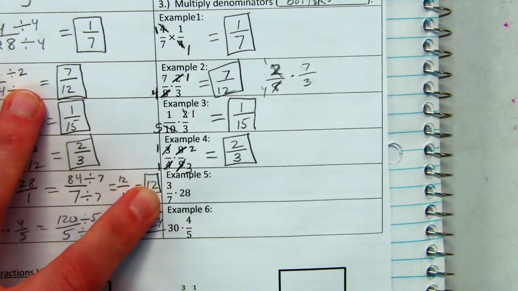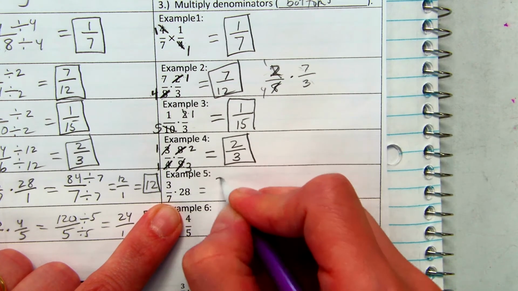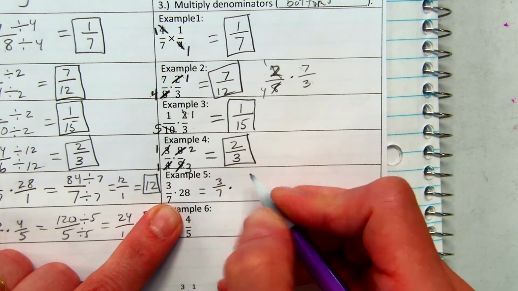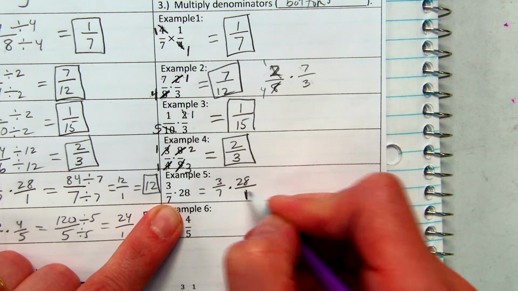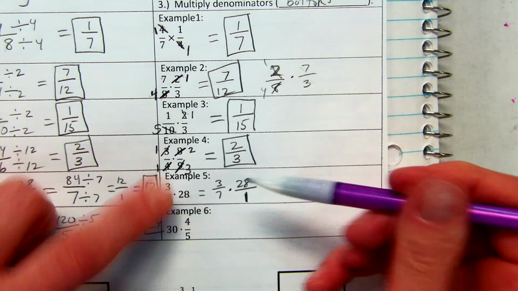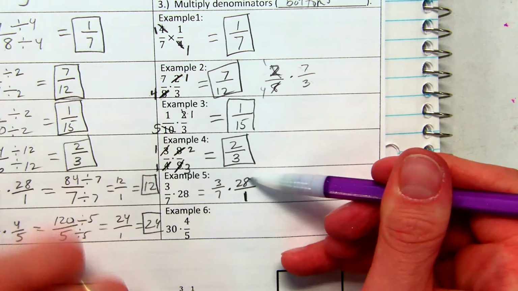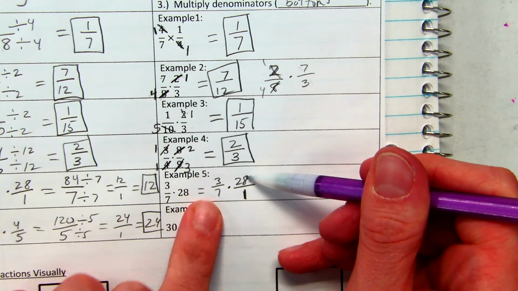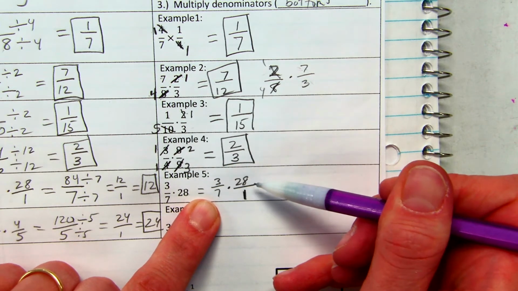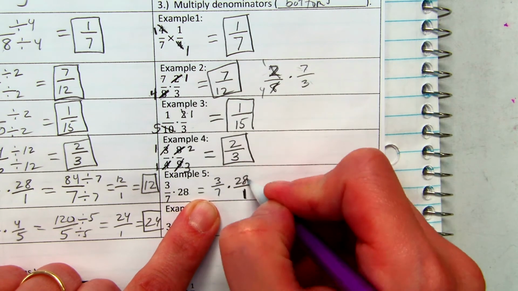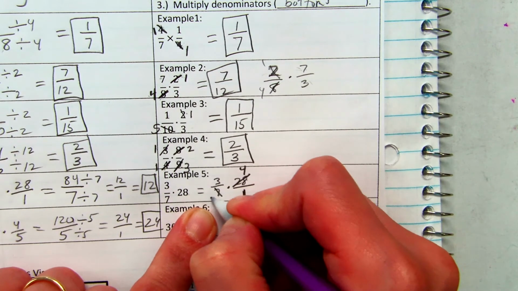All right, so tell me again, what do we do with the whole numbers? Put them over 1. Good. So we take the whole number, we make a fraction by putting it over 1. And then I'm going to look. Does 3 reduce with either 7 or 1? No. Then I go to 28. Does 28 reduce with 7 or 1? Yes, it reduces with 7. How many times does 7 go into 28? 4 times. So if I take 28 divided by 7, I get 4. If I take 7 divided by 7, I get 1.